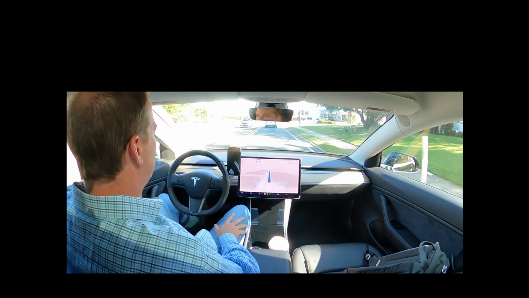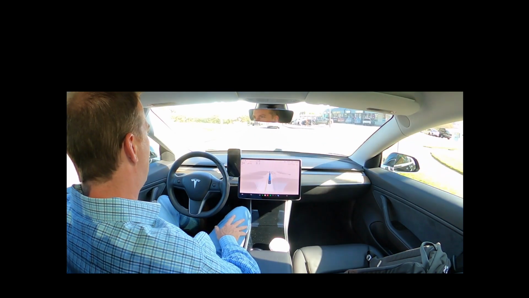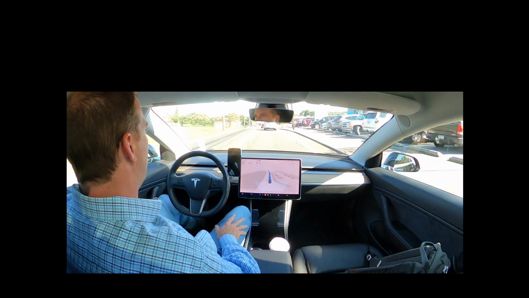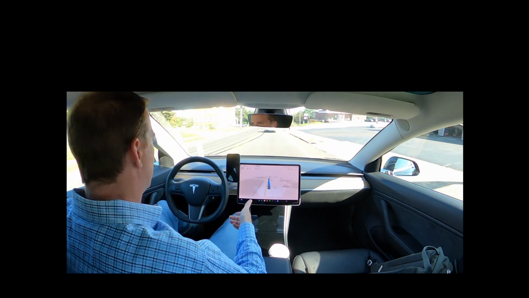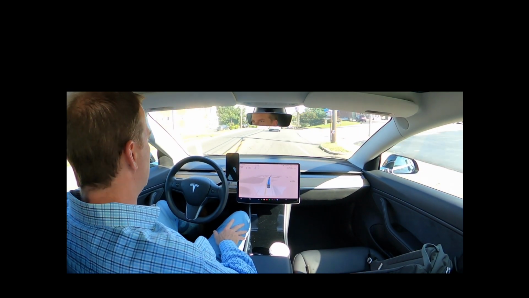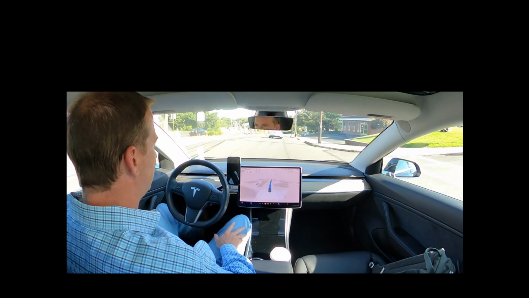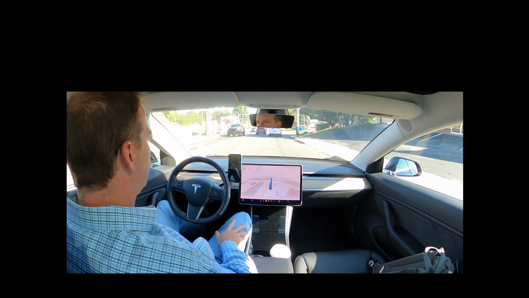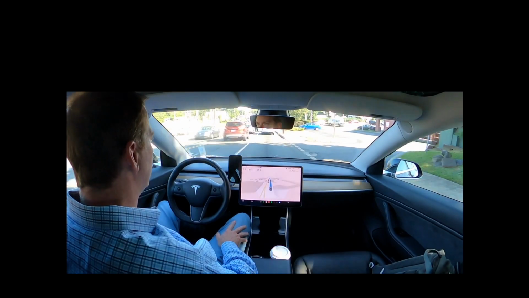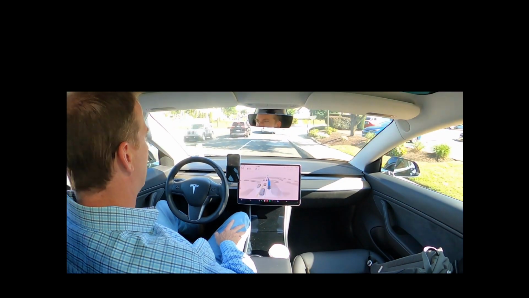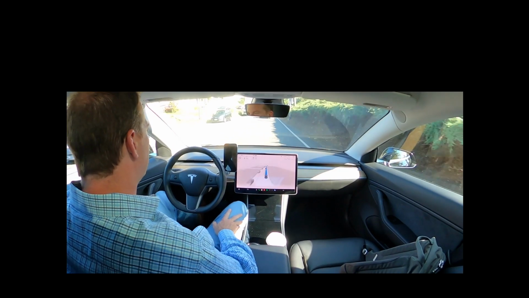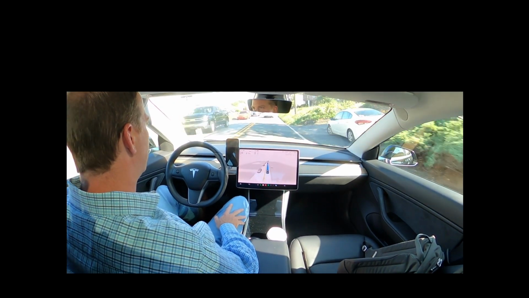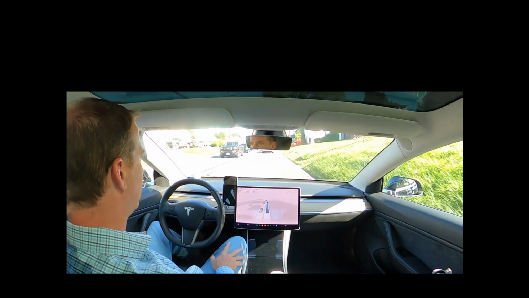It's a great place to test out how the betas are doing, and I'd like to give it a shot every time, especially when there's an update to the beta software. See what's improved, what hasn't improved. But I will say it's gotten better and better consistently all the time, aside from those edge cases where things just go wrong.